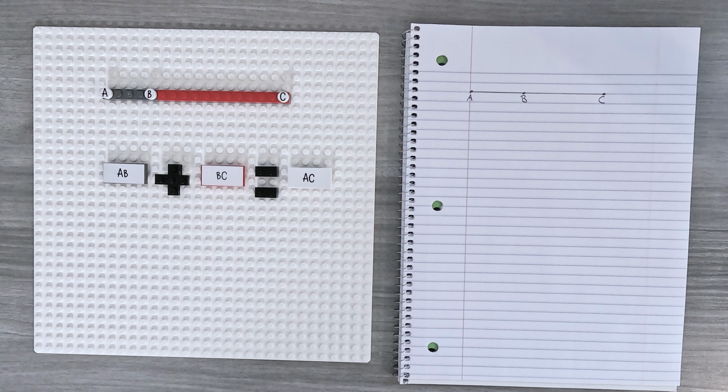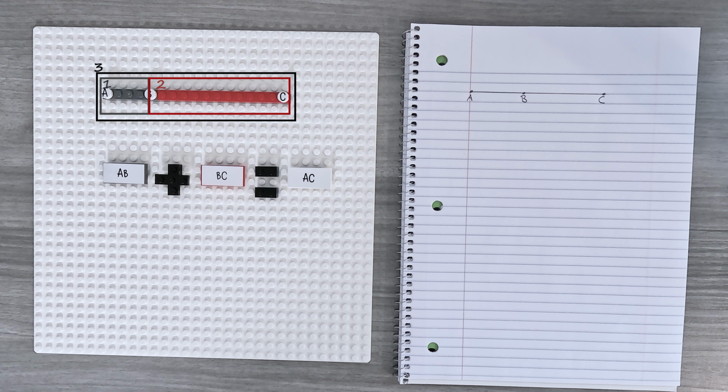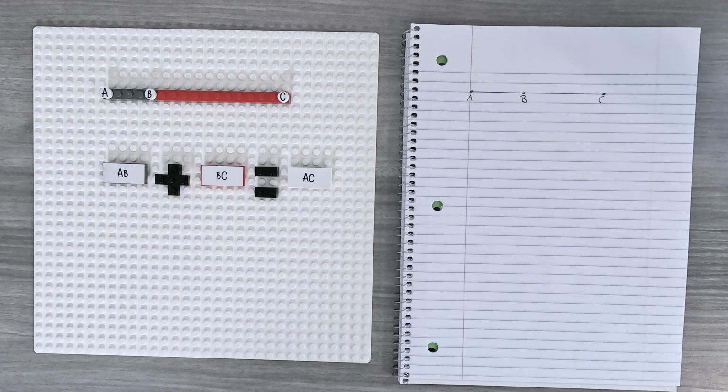This video is going to be all about the line segment addition postulate. What we have drawn out here and built out in bricks is a line segment with 3 points on it. Remember that any two connected points make a unique line segment. So right here we have 3 unique line segments. The first part is AB, the second part is BC, and then the whole thing is AC.